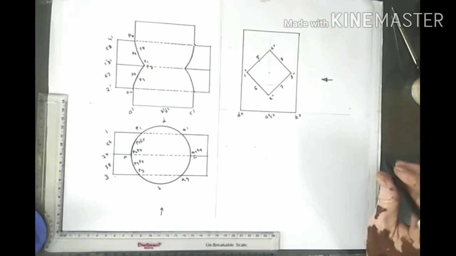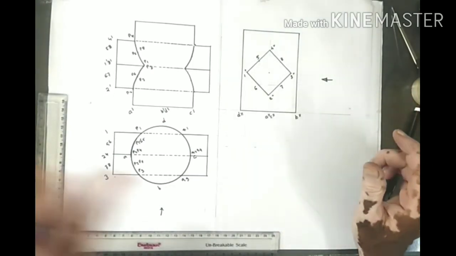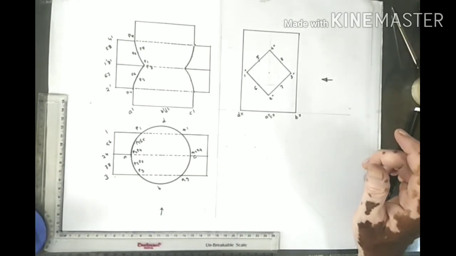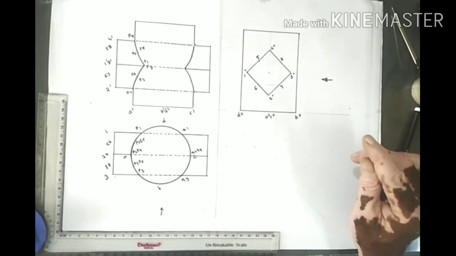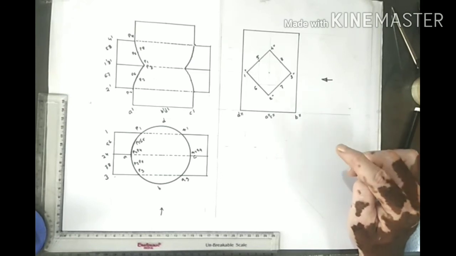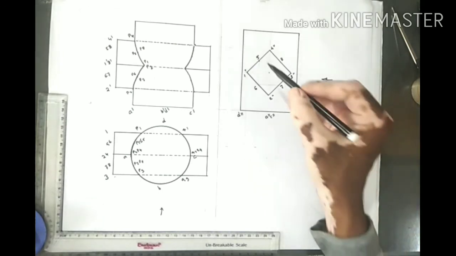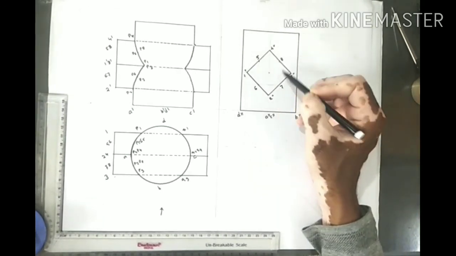So this is the problem. In the cylinder, square prism is penetrated, and one more thing is added in this problem, that is, if the intersection point is not obtained regularly, so you have to take additional intersection points.